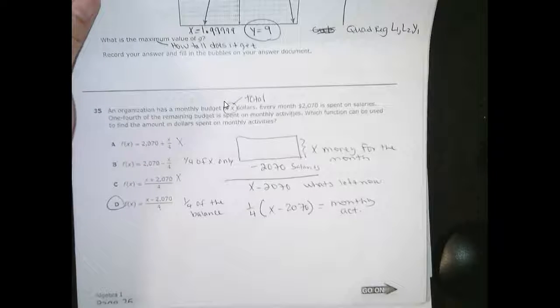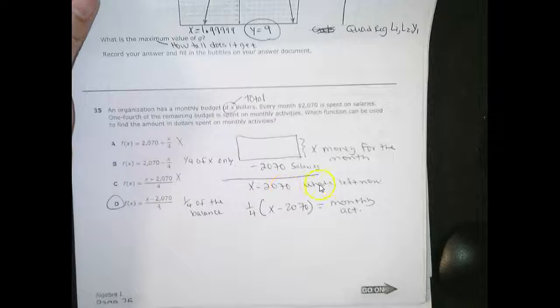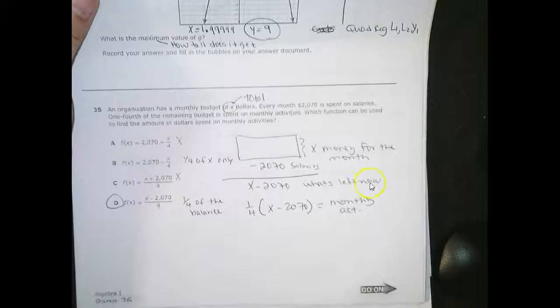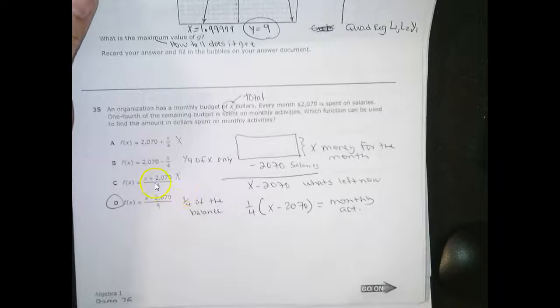Next, you've got something going on here now. You got an organization that has a monthly budget of this much money, and there it is, all of it. If this much money is spent on salary, so here's all my money, that's x. That's money for the month, right there, all of it. If I spend this much on salaries, don't I have the total minus 2070? That's what's left. So that's how much I have left right now. And if I divide that by 4, that would be how much is in the monthly account. So if you look over here, the add signs are out.